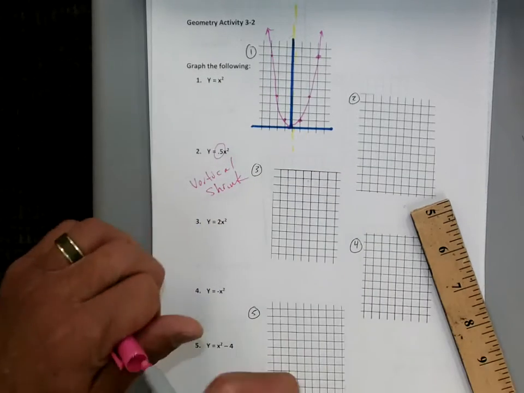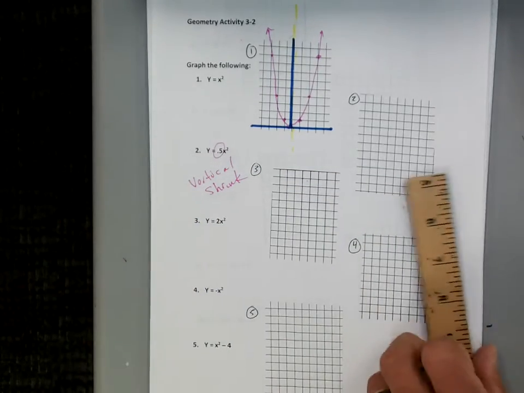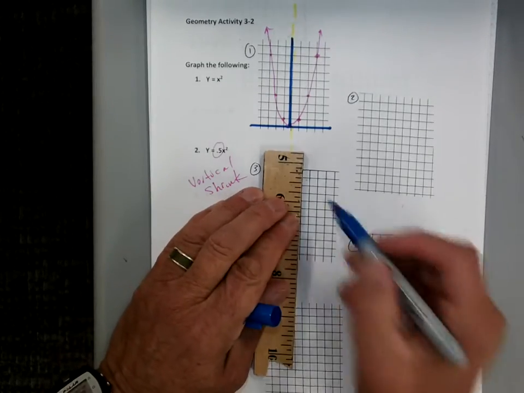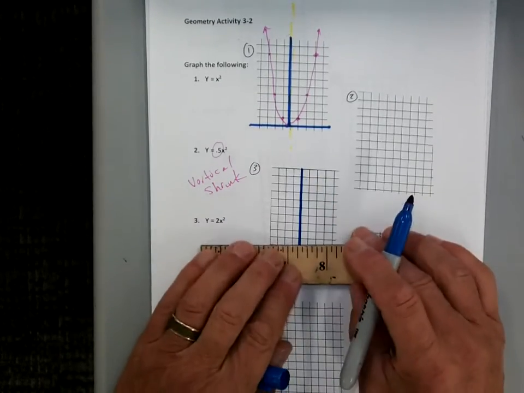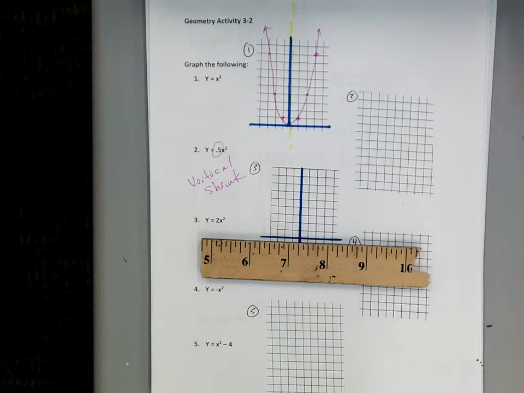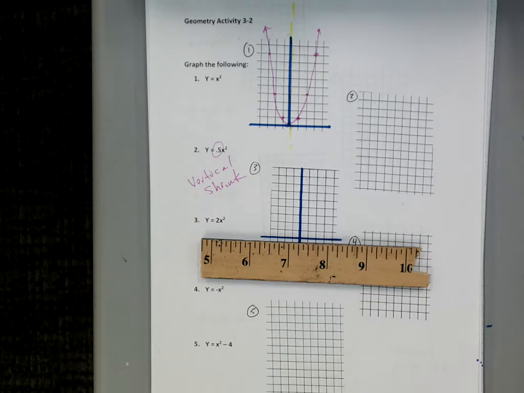A 0.5. And watch how I do this, because I don't want to do a t-table. I'm just going to be smart and use my brain, which you can too. It's really not that difficult. You can do it. I know you can. So let's take a look at, you ready?